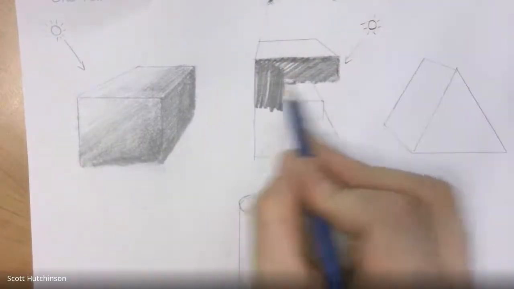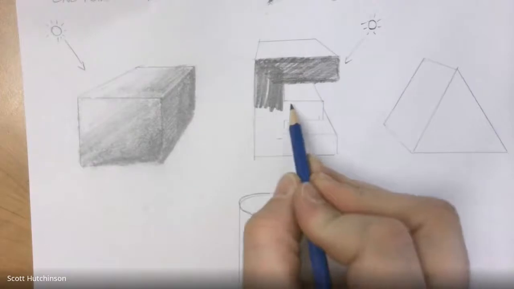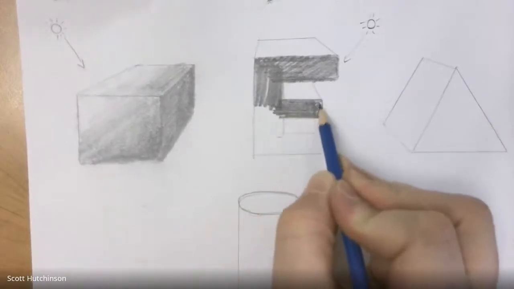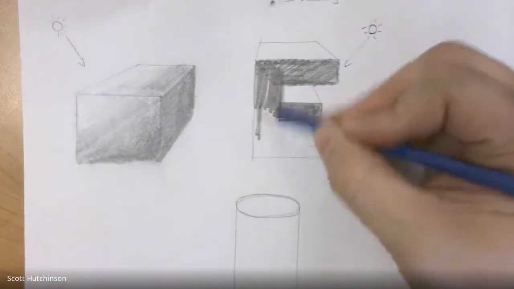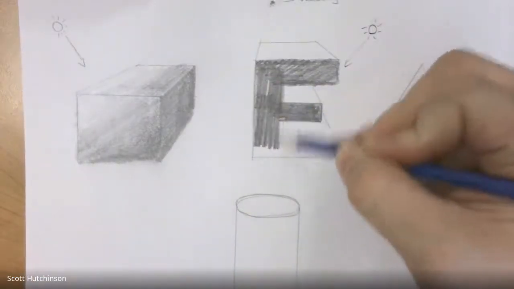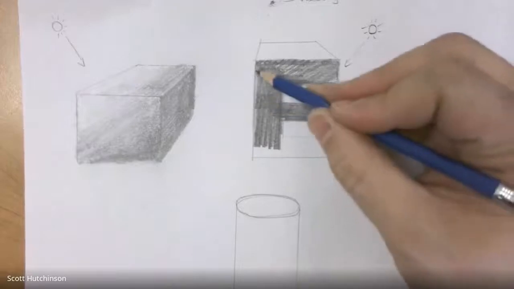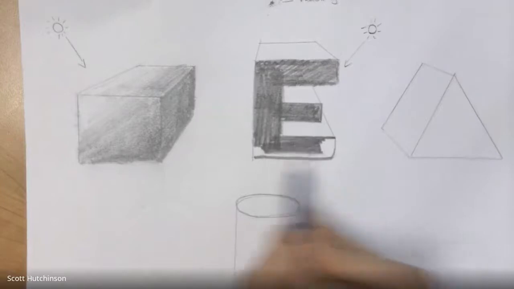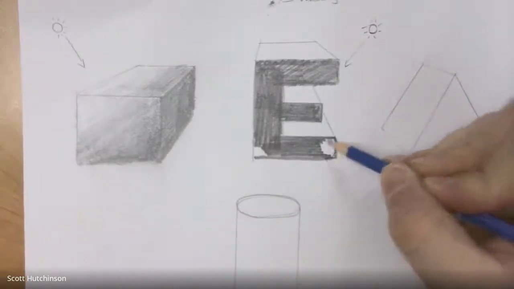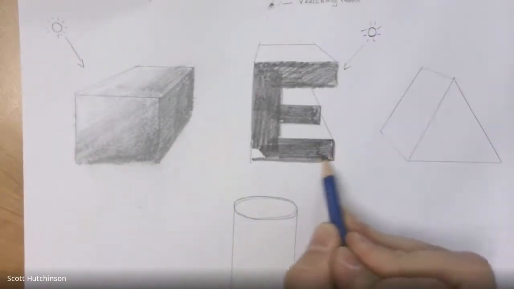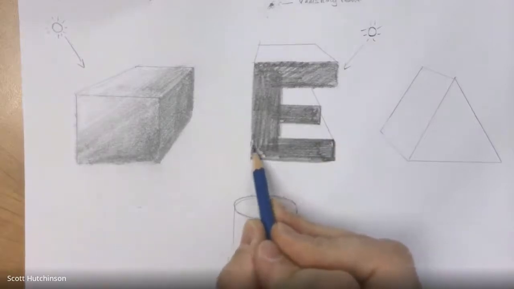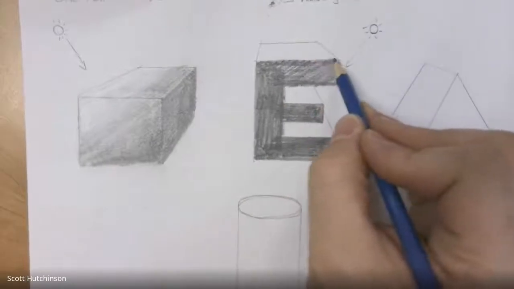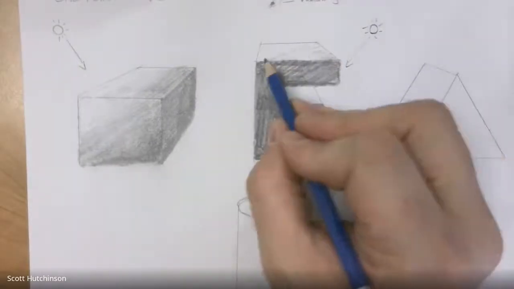So this can be at a 5 on the front. Because I'm kind of having the light come from behind and on the side. All right, so then if this is like that, then this is going to be very light on the top.